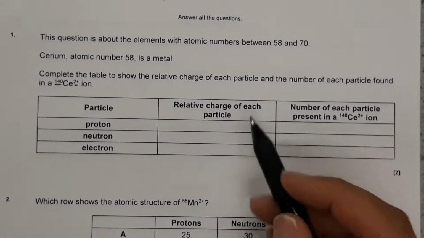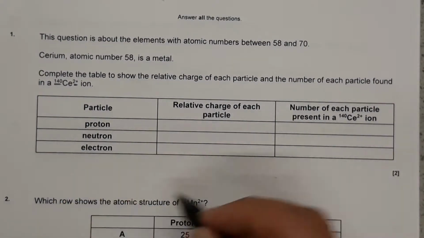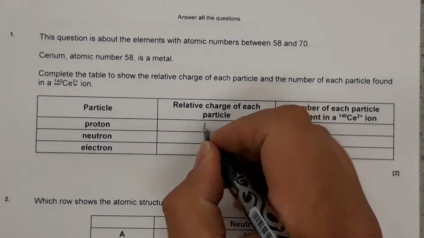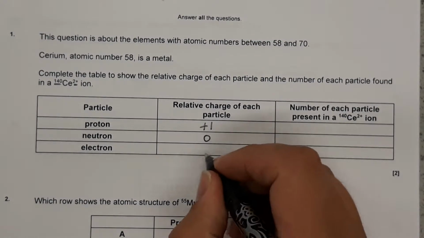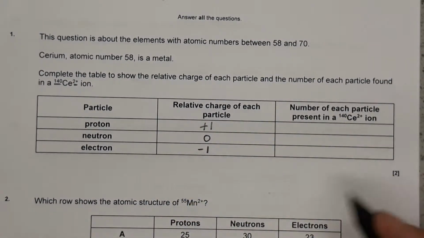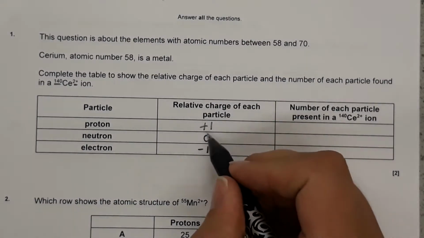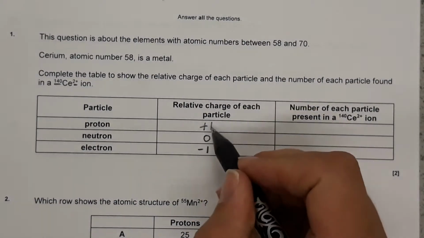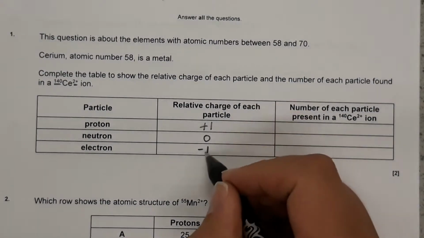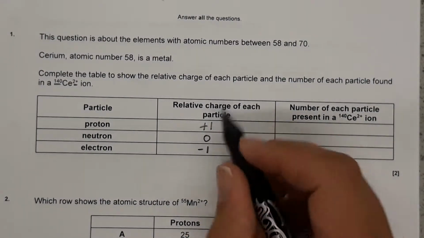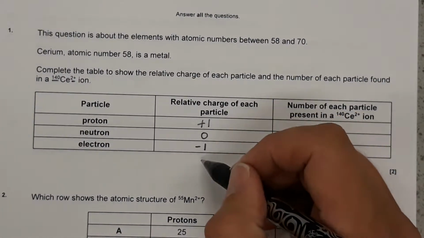So the question is asking you then to give the relative charge of each particle and the numbers of each particle. So starting with charge is nice and easy. Protons are positive, +1. Neutrons are 0 with no charge at all. And electrons are -1. When you're referring to charges on the particles, you must make sure you put the sign in and the number. So if you've just put a 1 without the plus, you will not be credited with the mark. Similar here, you need to put the -1, otherwise you won't get the mark, and it is 1 mark for the whole column being correct there.